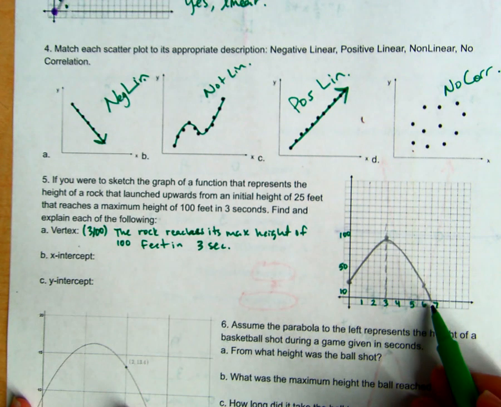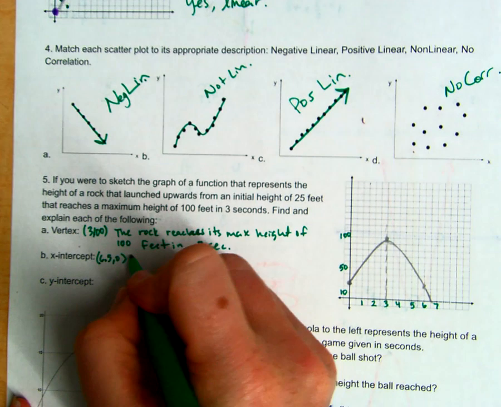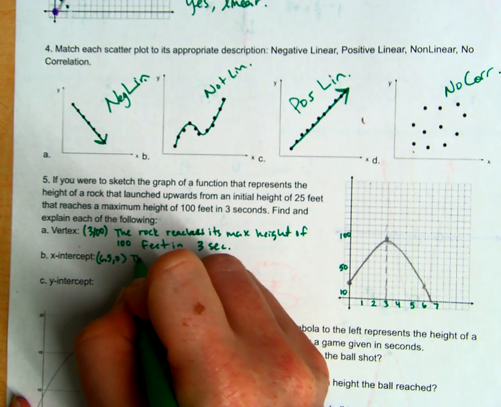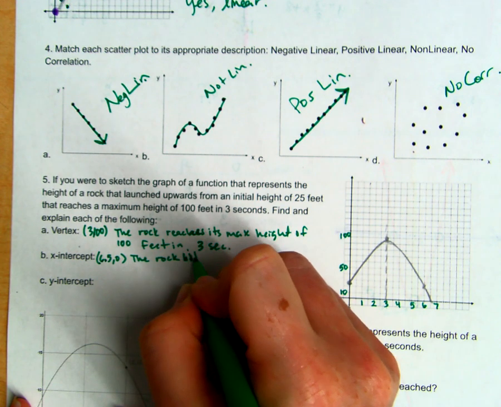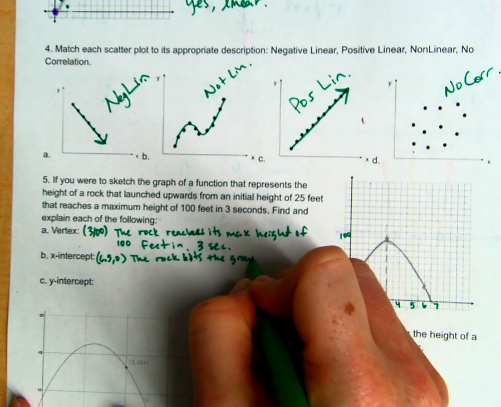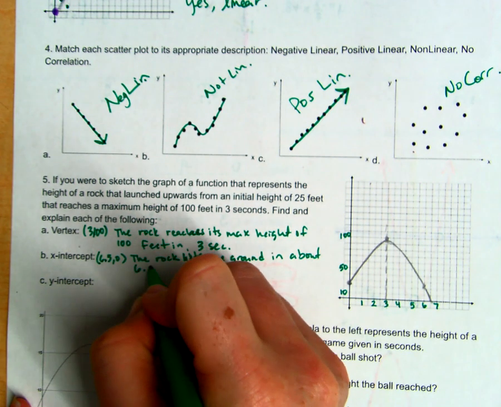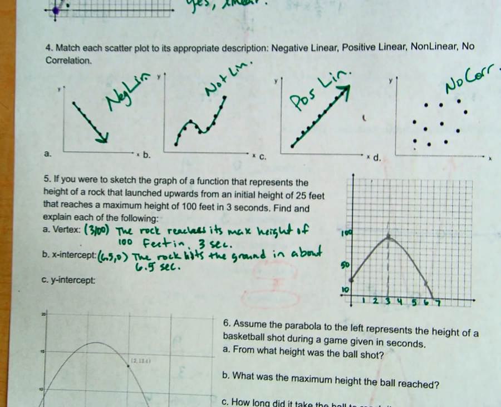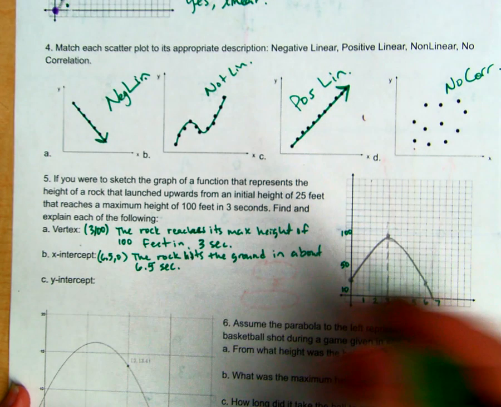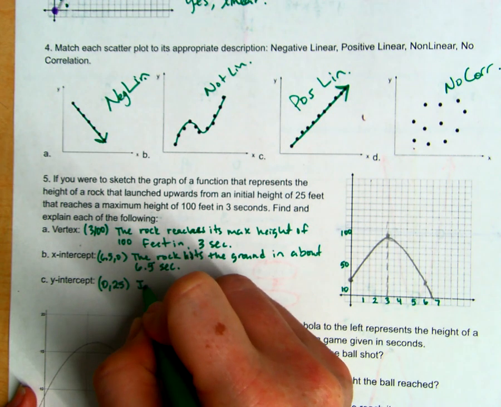The x-intercept, which looks like it's about 6.5, tells us the rock hits the ground in about 6.5 seconds. The rock hits the ground. Sorry, my handwriting is really bad today. In about 6.5 seconds. Your graph may be a little different than mine, and that's okay as long as it makes sense. And then the y-intercept in this case is 0, 25, and it's the initial height of 25 feet.